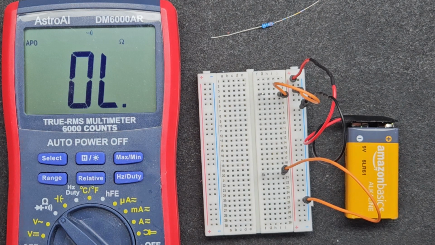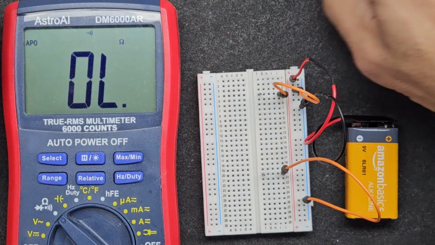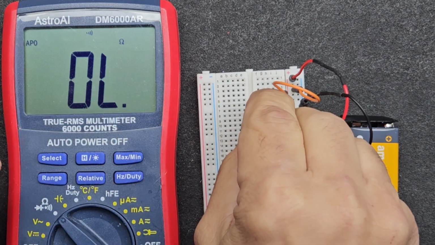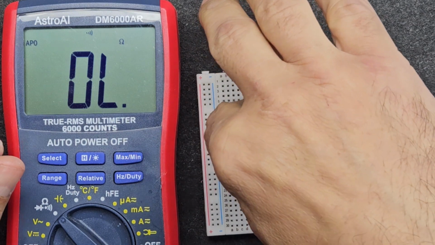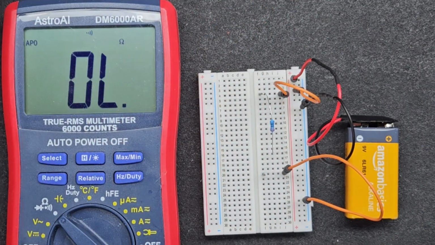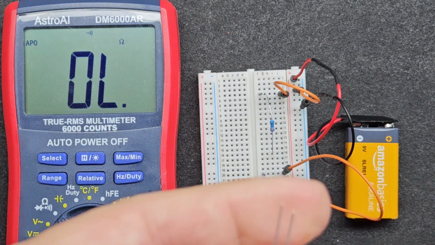What do we want to see? We want power to resistor. We'll go positive to resistor. It doesn't make a difference if the resistor is before or after the LED. So we'll insert it into power, and we'll put it anywhere in row 16. Here's the LED again.